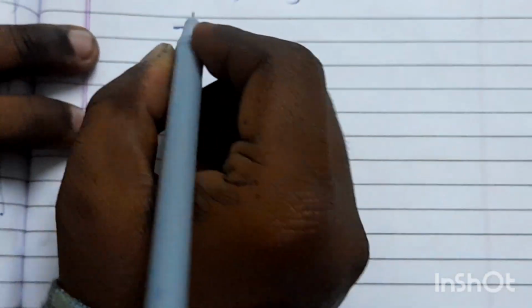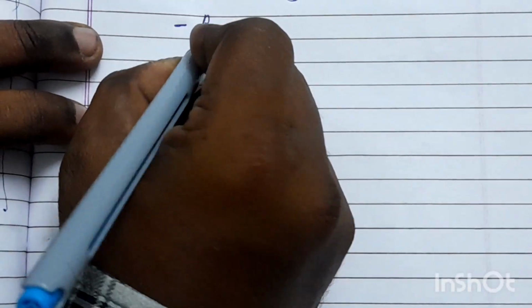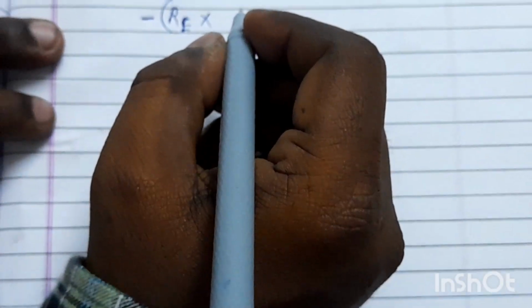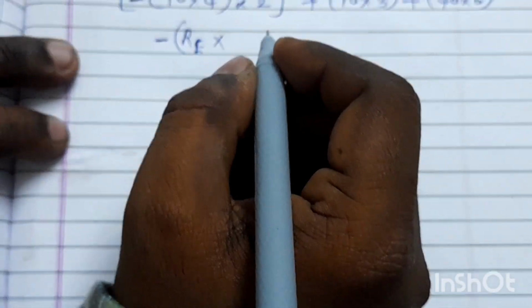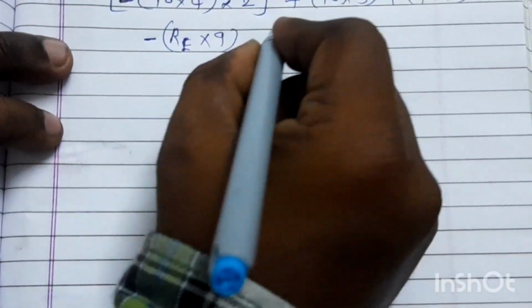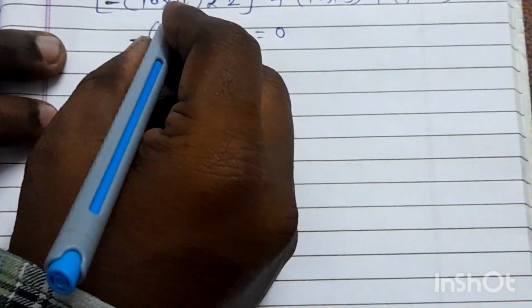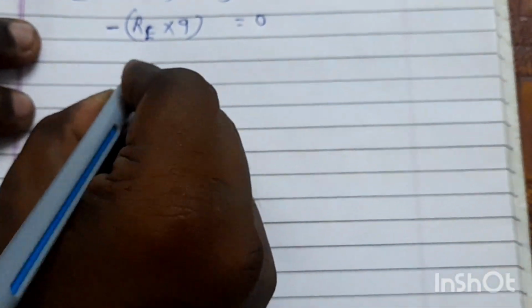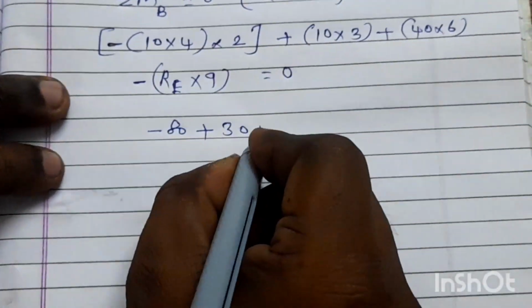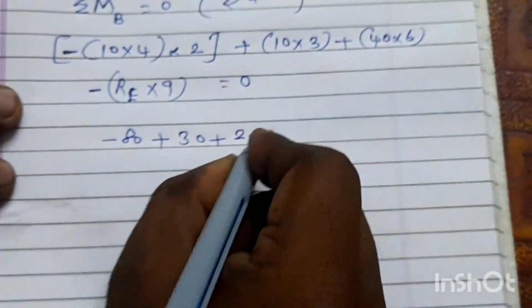That is negative RE into the total distance 2 plus 1 plus 3, that is 6 plus 3, 9, equal to 0. So from that, 10 into 4 into 2 is 80, minus 80, plus 30, plus 240, and I can move 9 RE to that side.